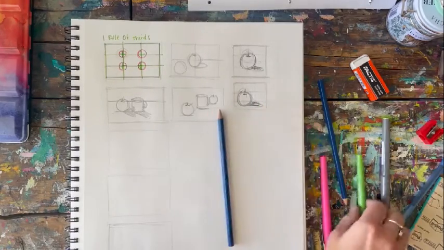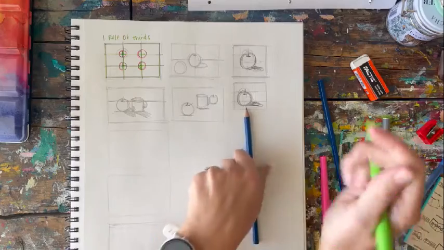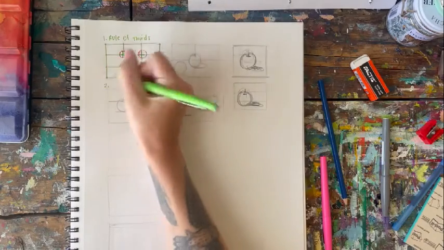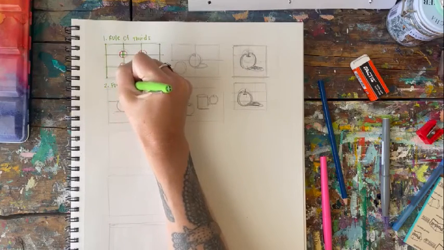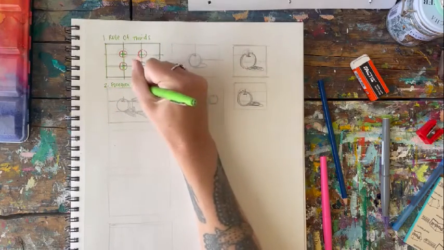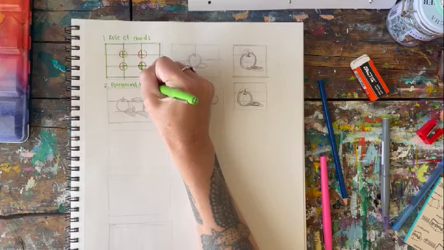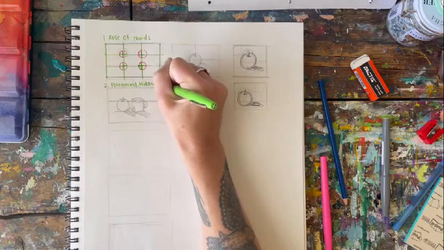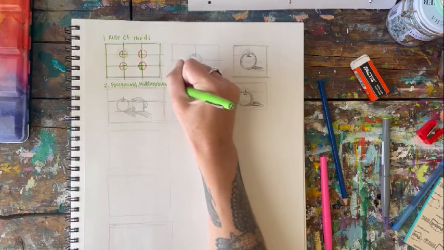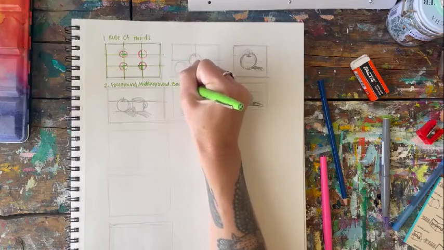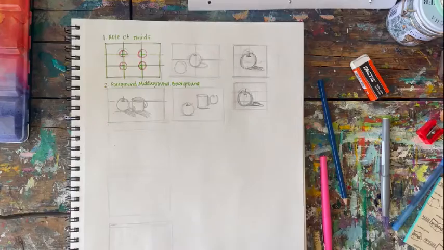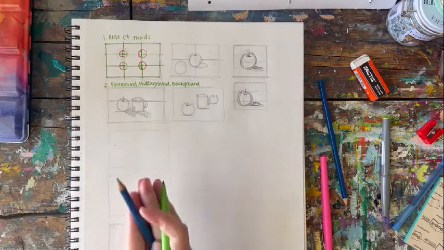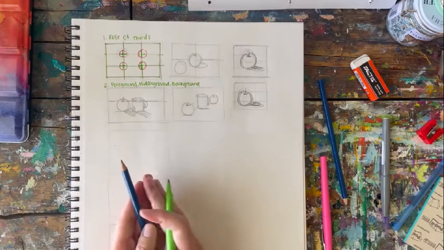So the second rule we're going to call foreground, middle ground, background. And you don't have to have all three of these, but it will greatly improve your composition if you have them.